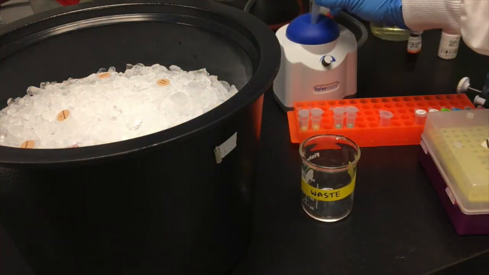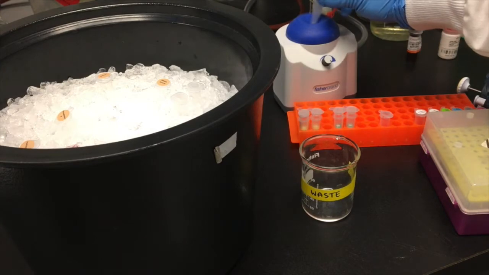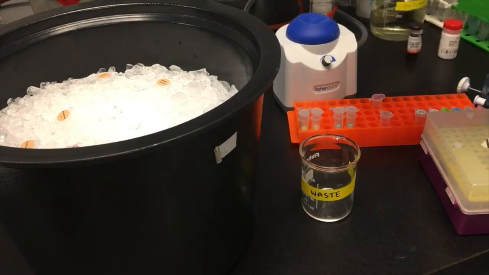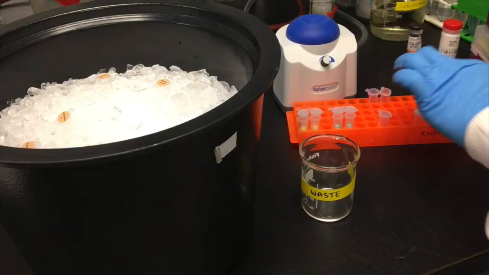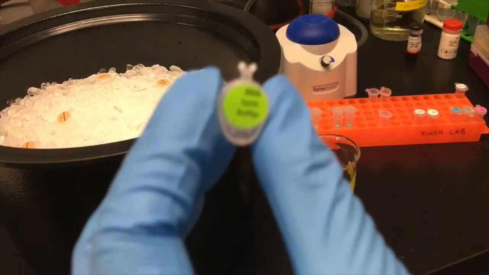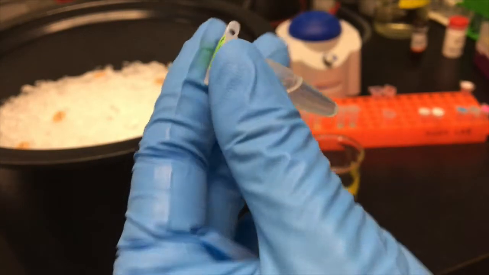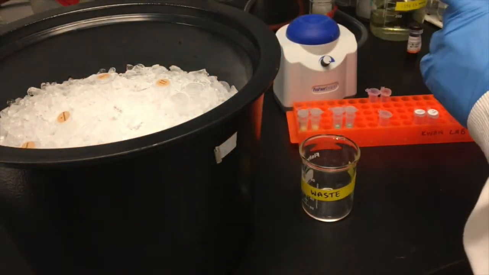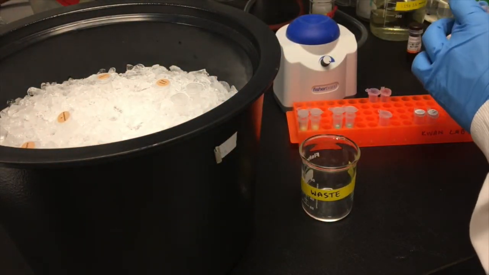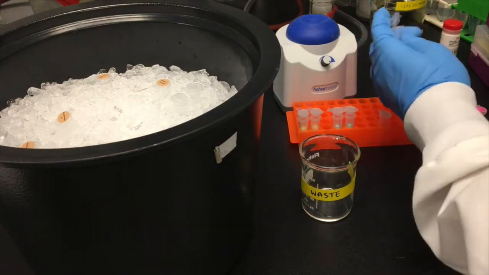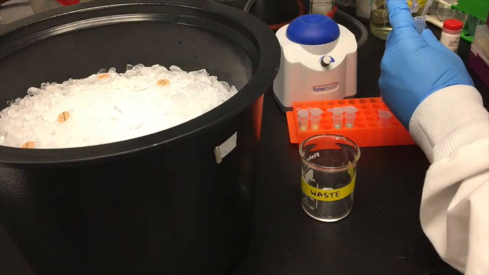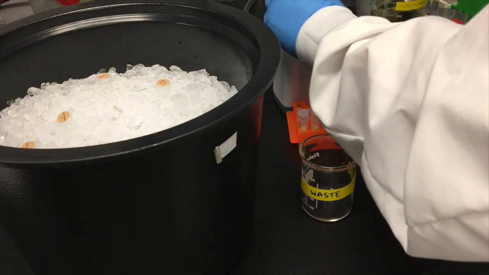Incubate the samples for 10 minutes at room temperature, vortexing every 2 minutes. After incubation, add 240 microliters of RNA lysis buffer. And vortex the tubes vigorously.